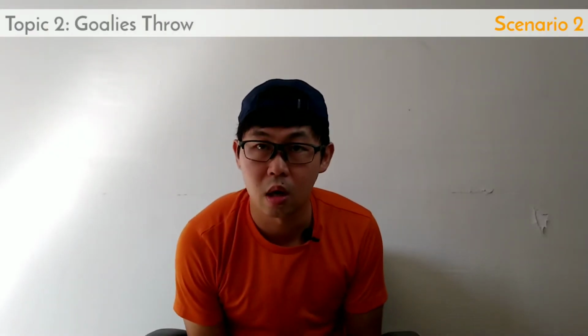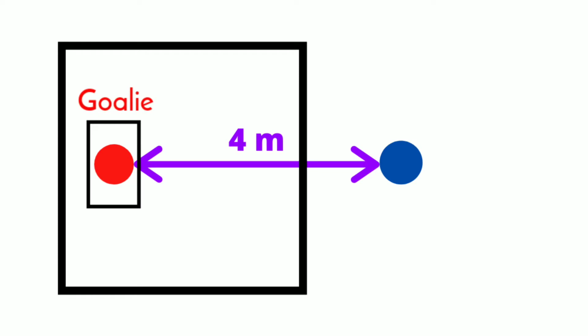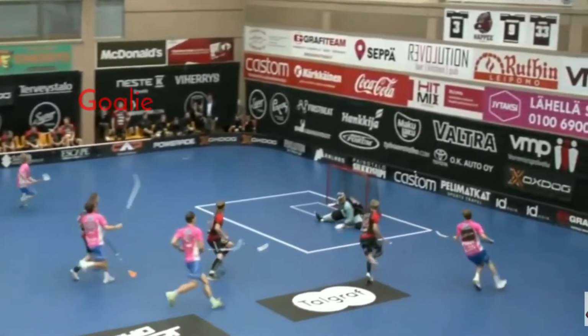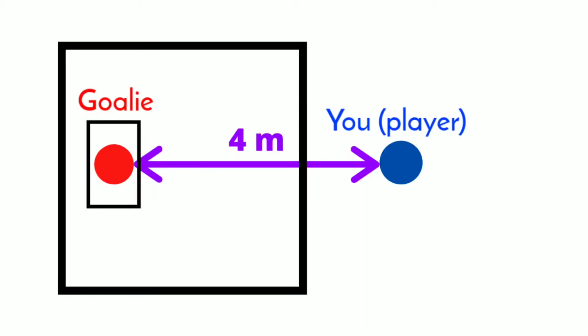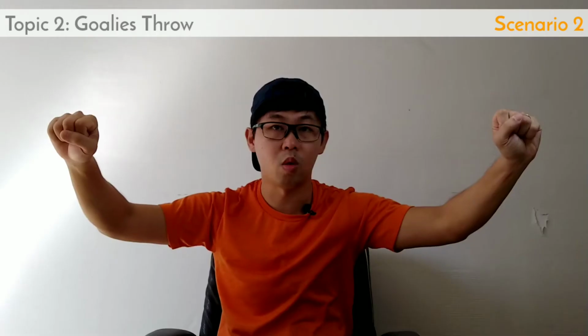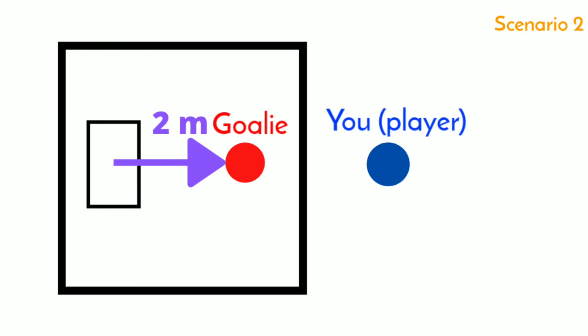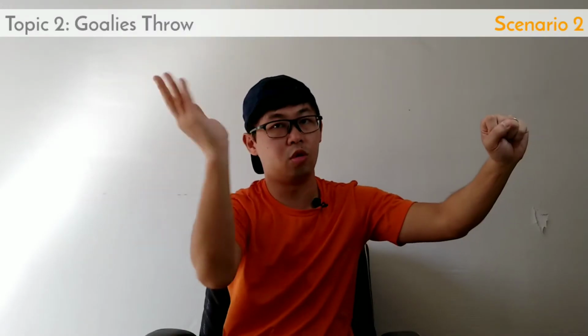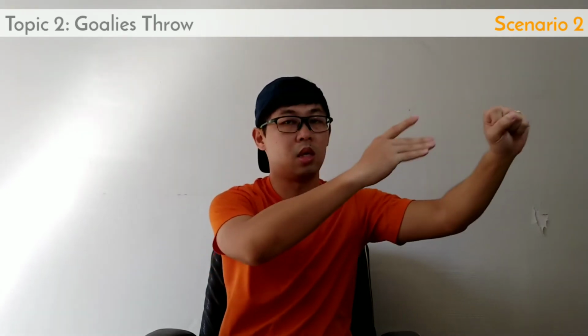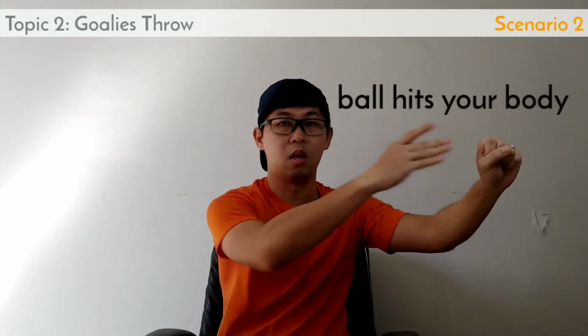Now, the next scenario is a bit tricky. This is the goalie, he just made a save. While you are just 4 meters away from him and you're away from the goalie box. Now he stood up, he approaches 2 meters in front, you stood still at the point of time he made his goalie throw and it accidentally hits your body.